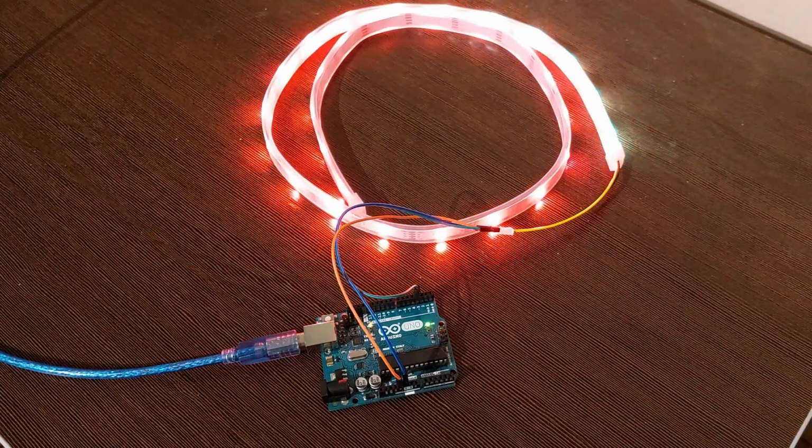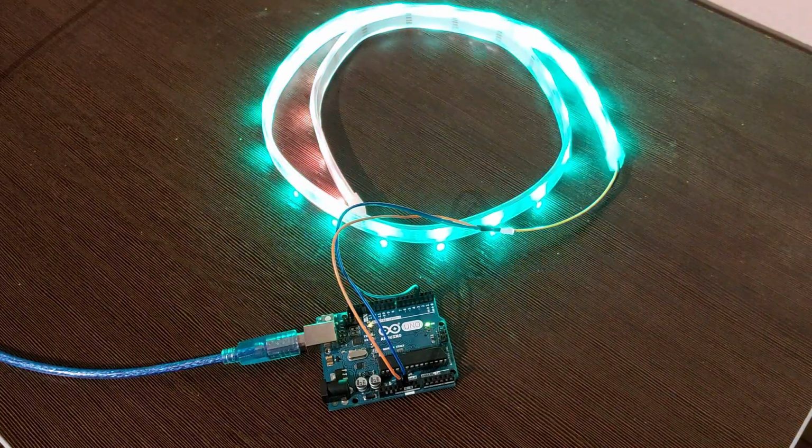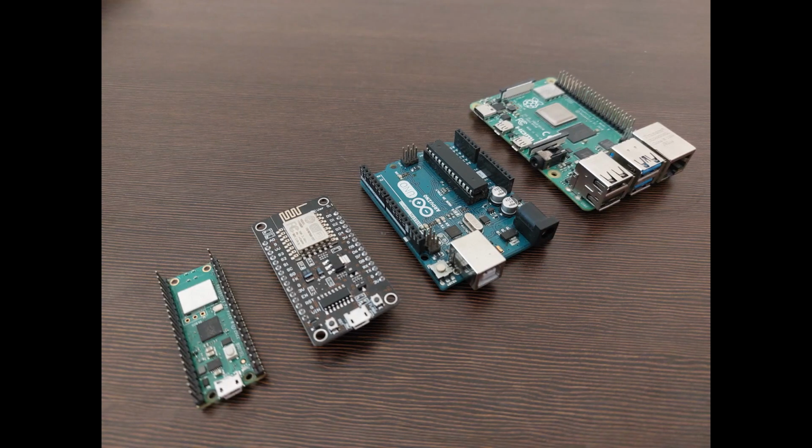The problem is that 5 volts logic level is not very popular. In fact, boards from the ESP family, Raspberry Pi or even some more powerful Arduino products that offer way more computing power, memory and other stuff while being a lot cheaper than Uno, operate on 3.3 volts logic level.